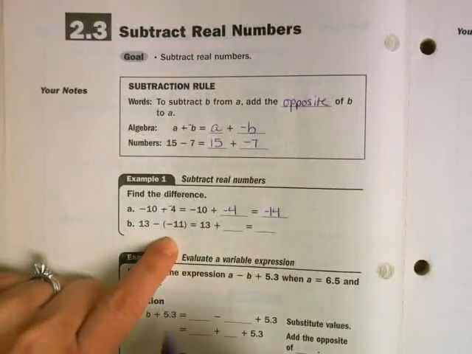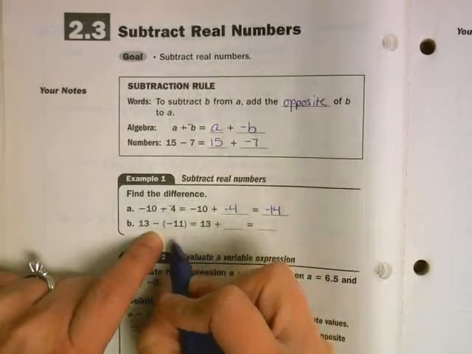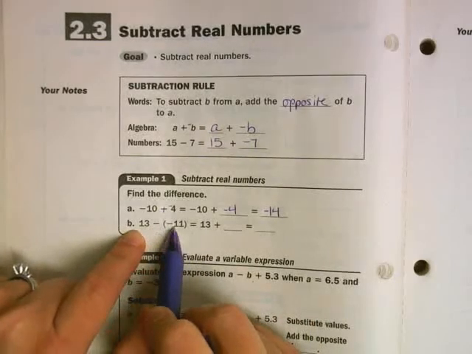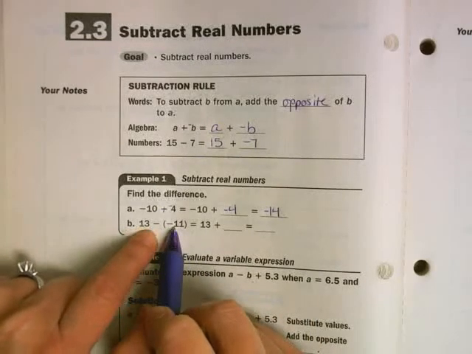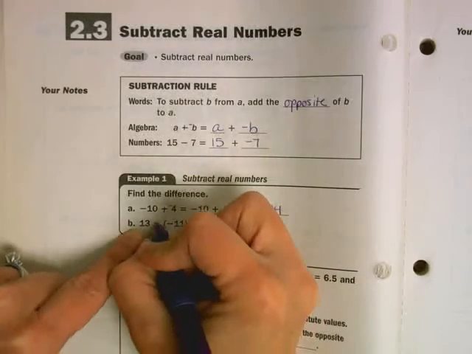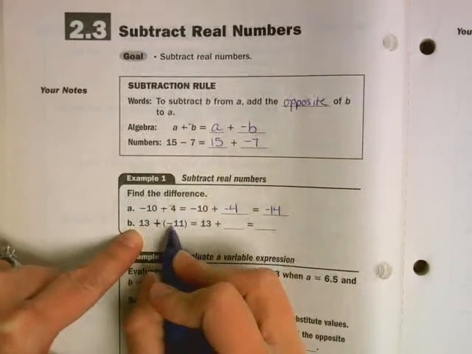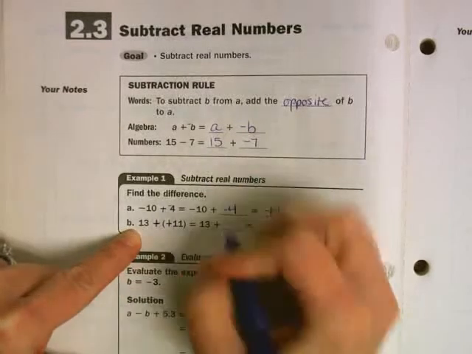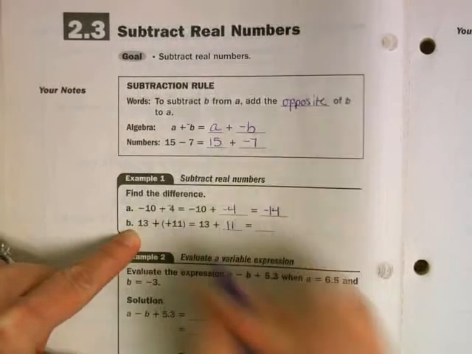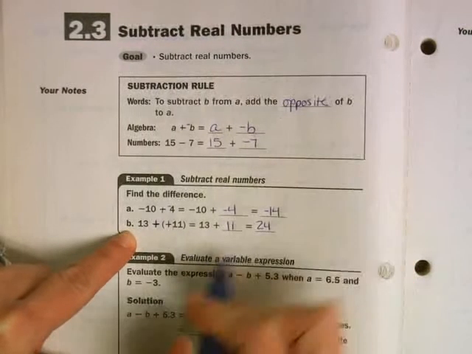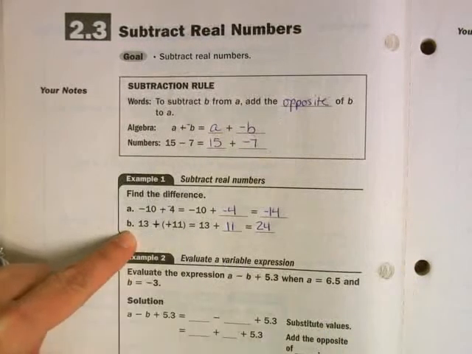Try this guy. 13 minus negative 11. This is where it really comes in handy to be able to do this, because 13 minus negative 11 is really hard to picture in your mind. But if you change this to adding the opposite, this becomes 13 plus what? What's the opposite of negative 11? Positive 11. That's much easier to think about. 13 plus 11, that we can do really quickly. That's going to be 24. Much easier to think about than minus a negative 11.